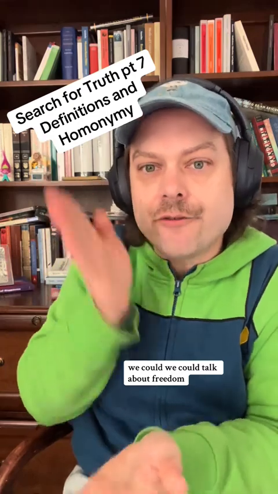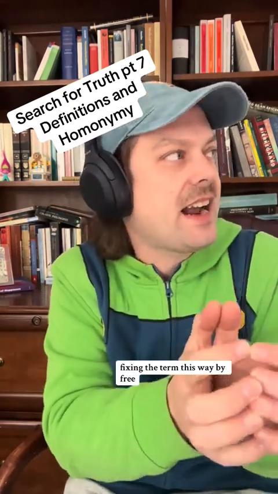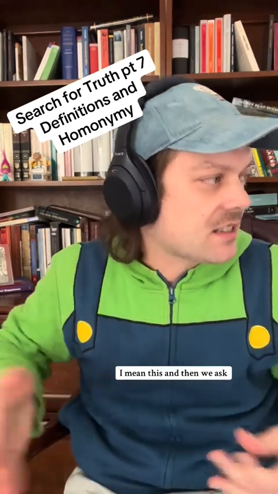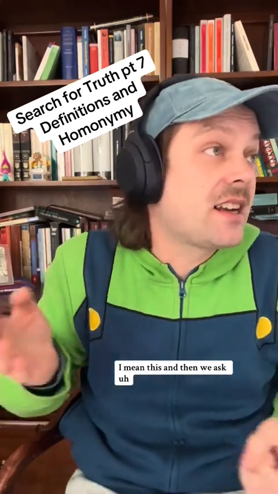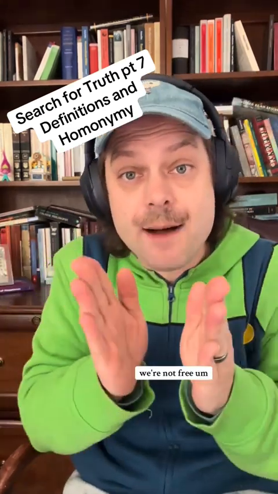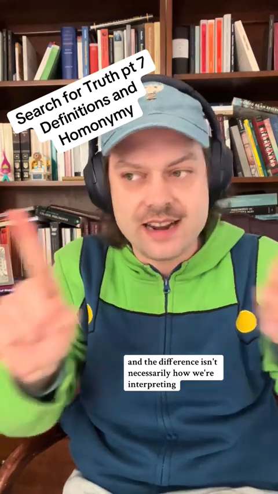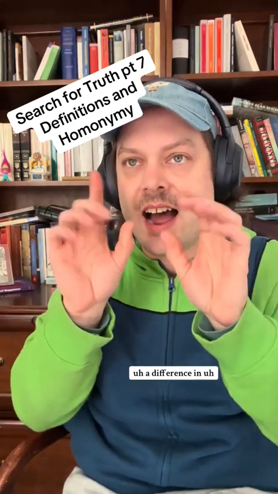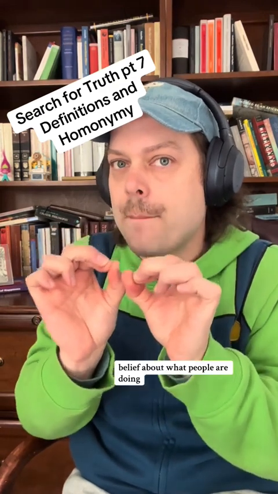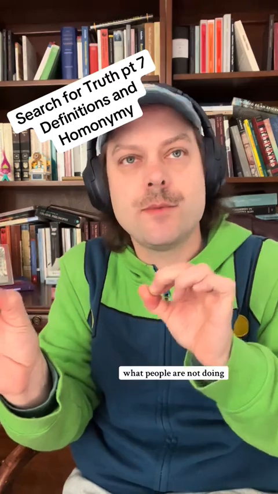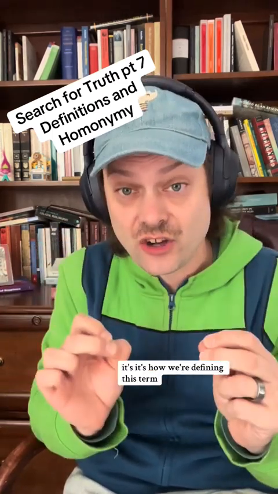We could talk about freedom, fixing the term this way. By free, I mean this. And then we ask, are we free? Yeah, we're free. Or by free, I mean this. And then we ask, are we free? No, we're not free. And the difference isn't necessarily a difference in belief about what people are doing, what people are not doing. It's how we're defining this term.